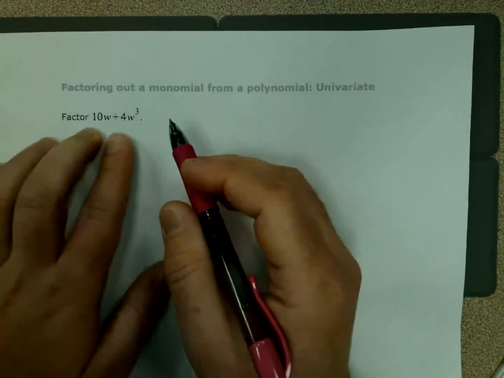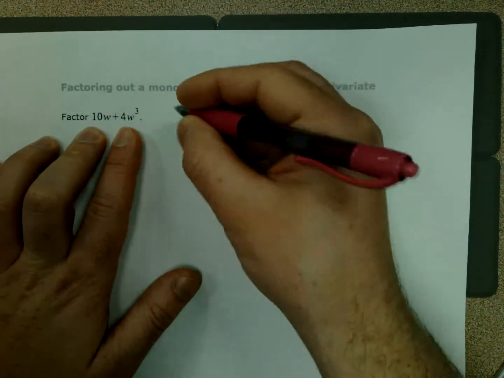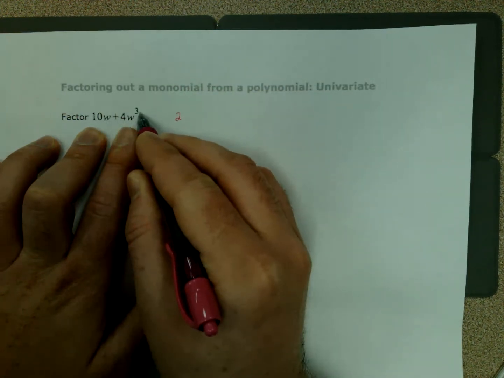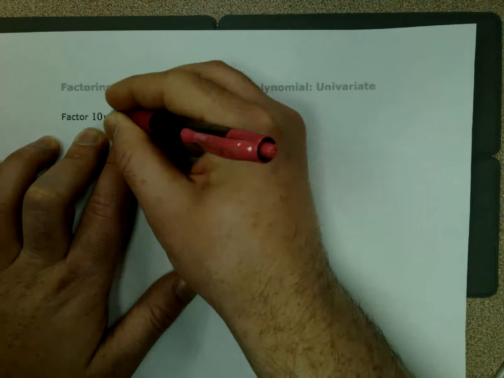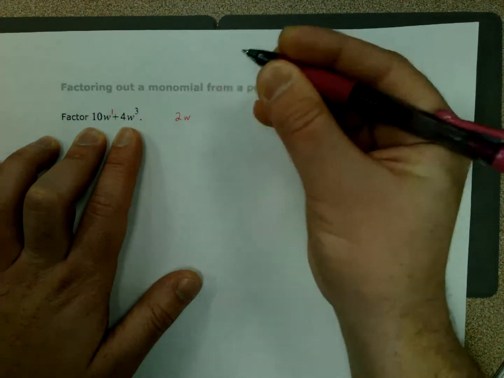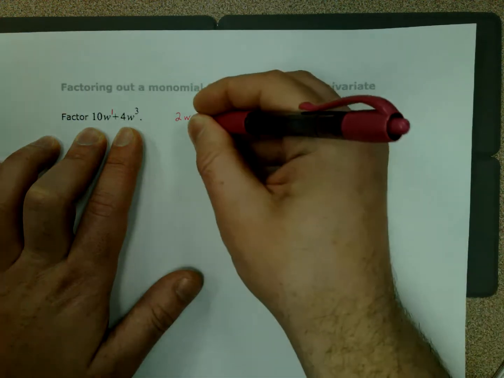So we have 10 and 4. So the greatest common factor of those is 2, right? And then the greatest common factor of w and w to the third, we're always going to go with the lower variable. So this is to the first and that's to the third. So I'm going to pull out w, or w to the first.